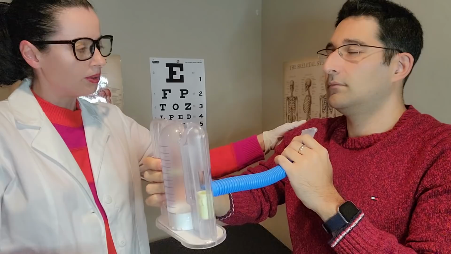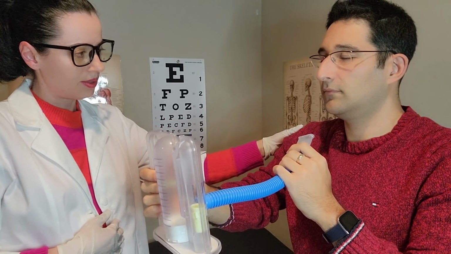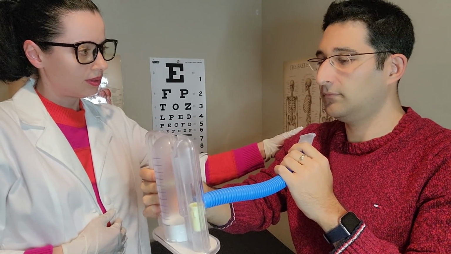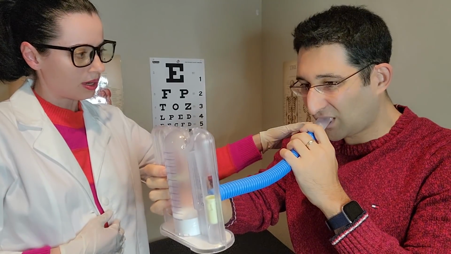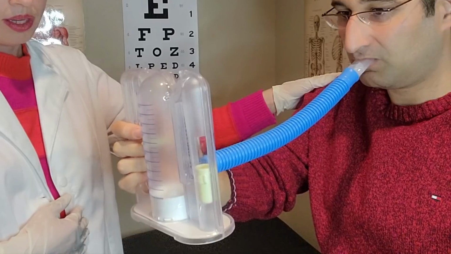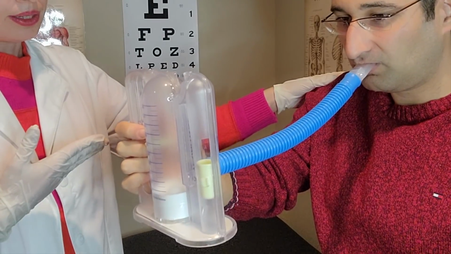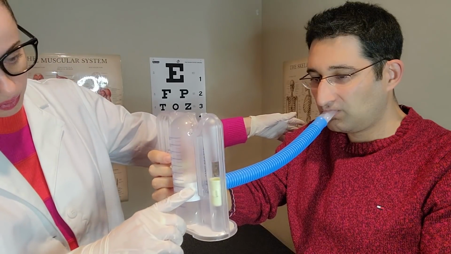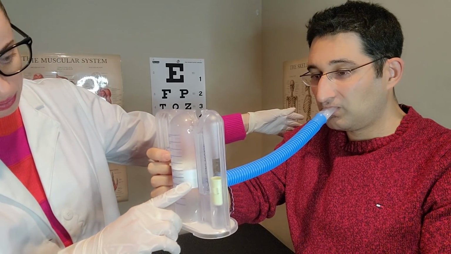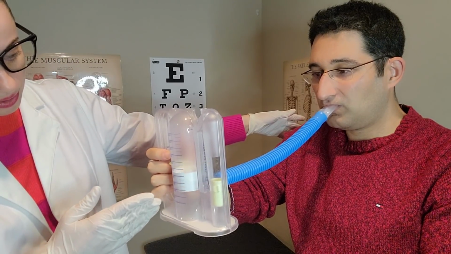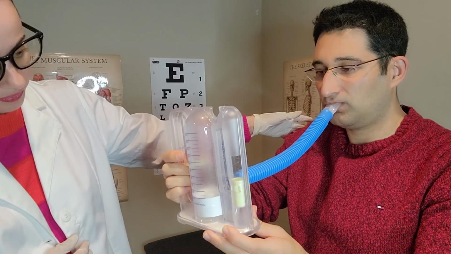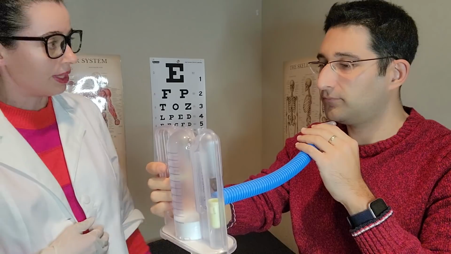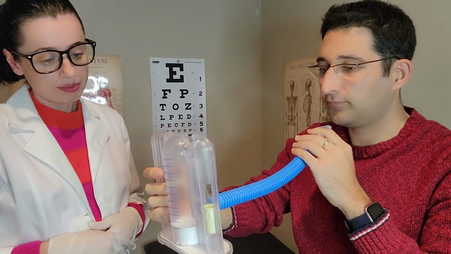Okay. Take a deep breath in. Exhale all the way down. Okay, now put the mouthpiece in your mouth. Tight seal. Breathe in slowly. Keeping the piston in between those two lines. Okay, that was good. So we're getting closer to 3,000 milliliters, which is very good.